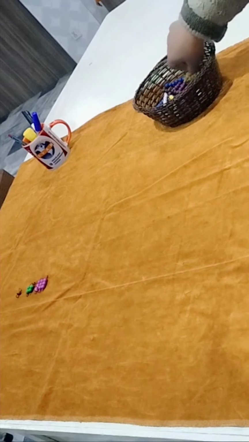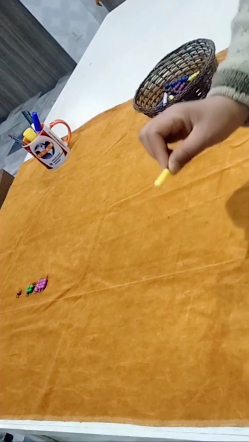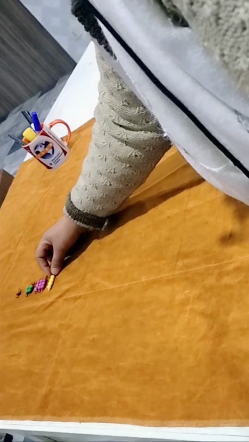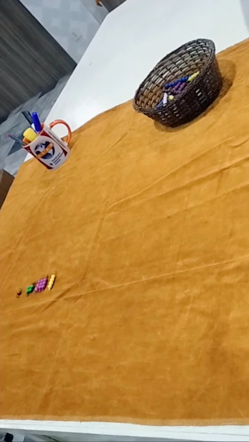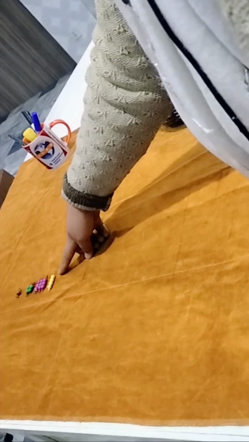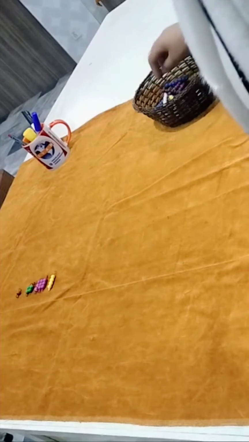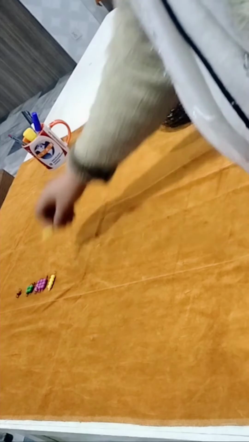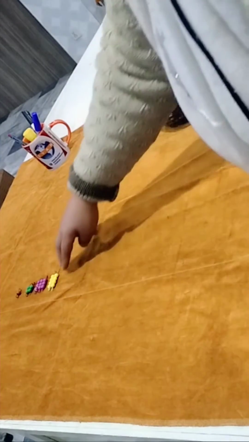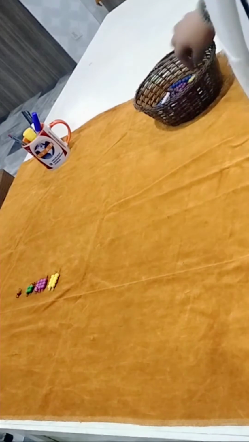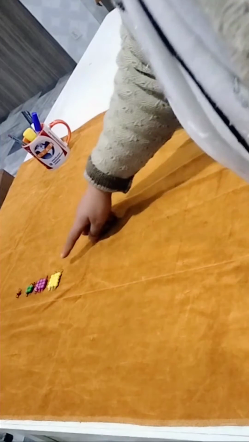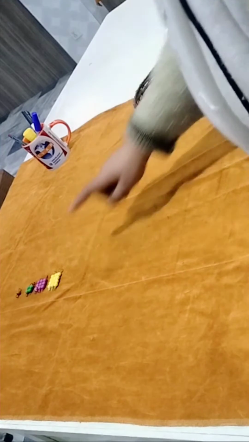After repeating with the child, you show the next bar, this is 4. After placing it here, leaving some gap between the two colors, you ask the child, tell me, does it look like a square? The child will answer no. Then you join one more bar and ask again, does it look like a square? The child will answer no. Then you put another one and ask, does it look like a square? The child will answer no.